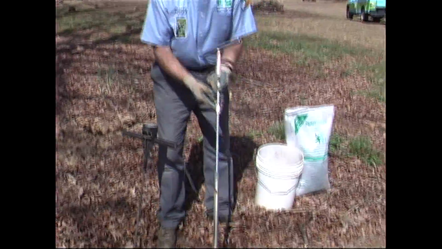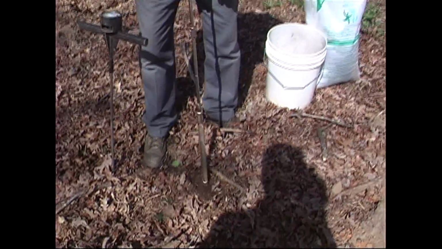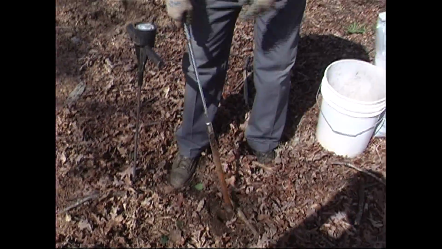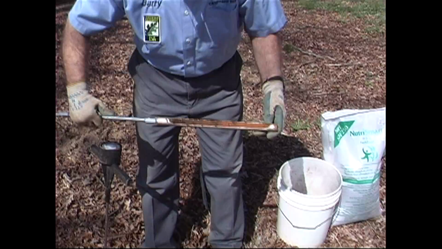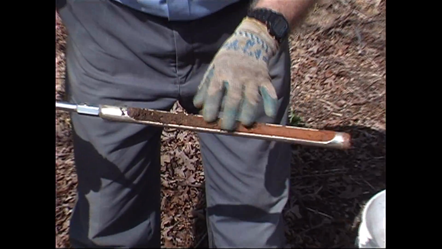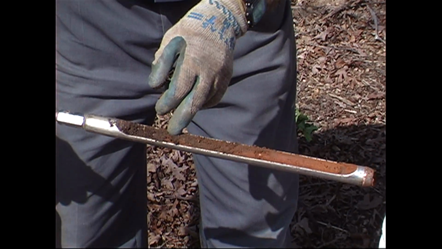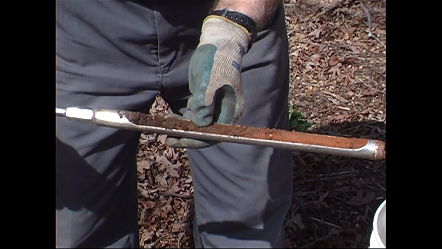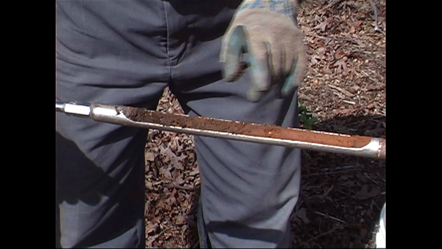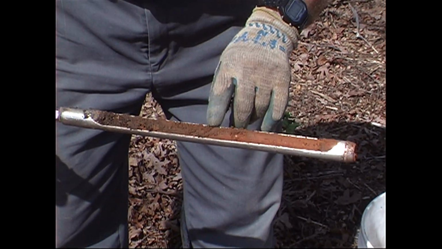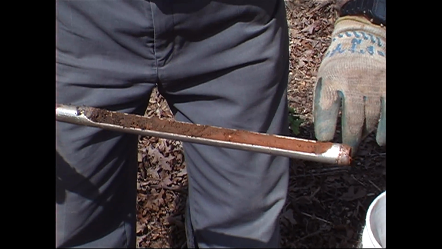Now I'm going to take my core sampler and I'm going to draw a core sample here, and we were able to see a very well-defined border between the organic matter that was placed here a couple of years ago that's begun to break down, and a very distinct layer of wet, compacted clay that is below it.